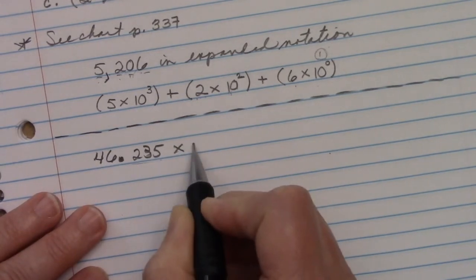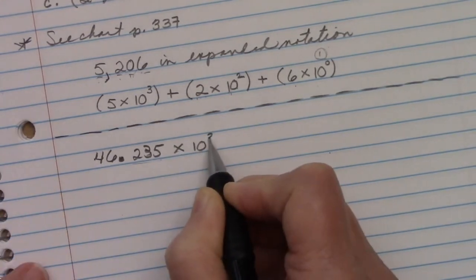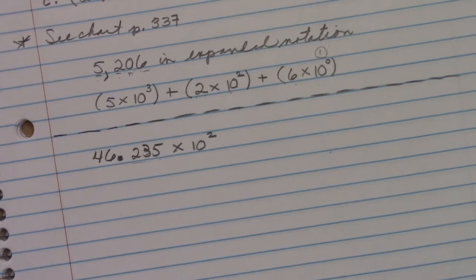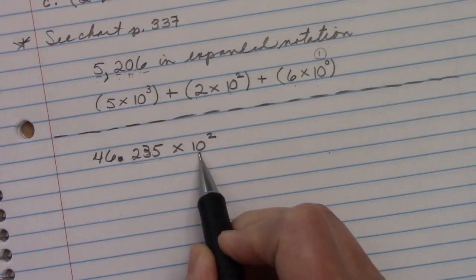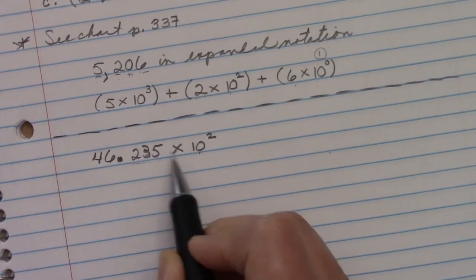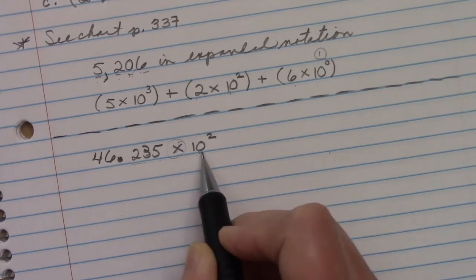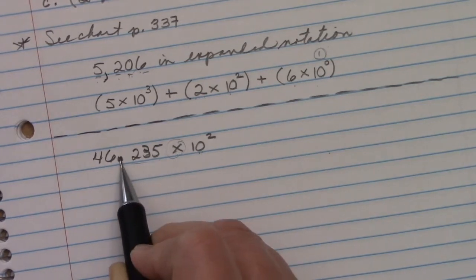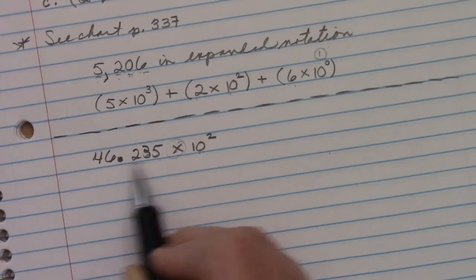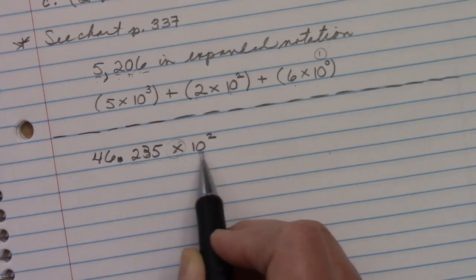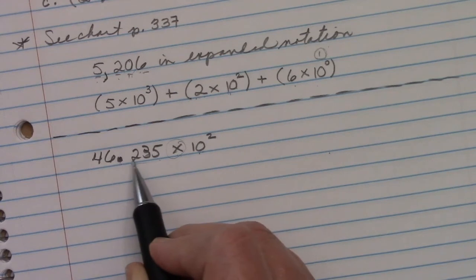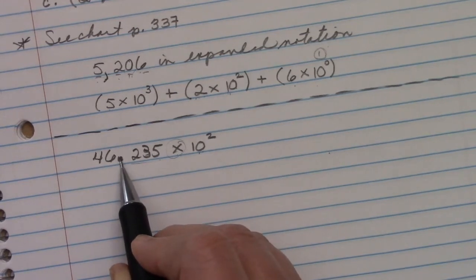If I multiply that by 10 to the second as the sample in your book, I am actually multiplying by 100, and multiplication makes the number larger. So making the number larger by 100 is the same as moving the decimal point 2 places to make the number larger. We're multiplying, we're making it bigger by 2 decimal places. So which way would the decimal point move to make it bigger?